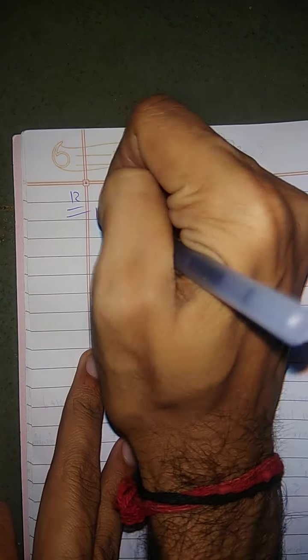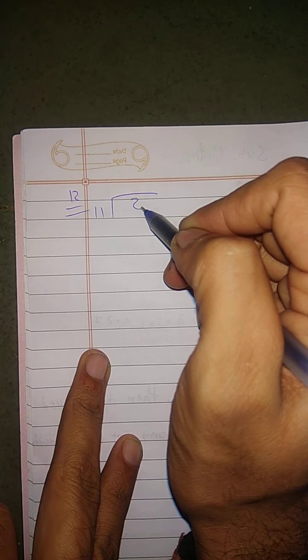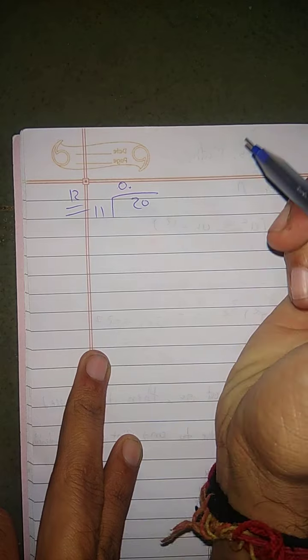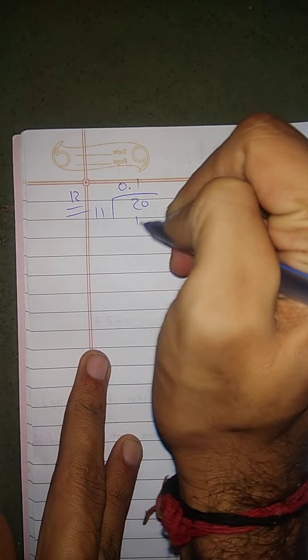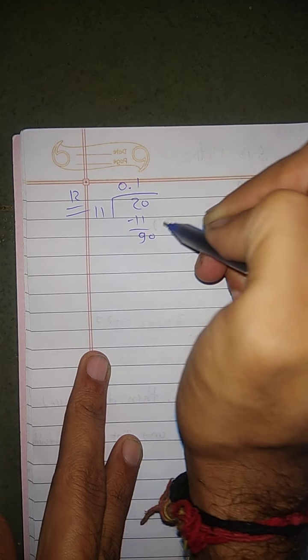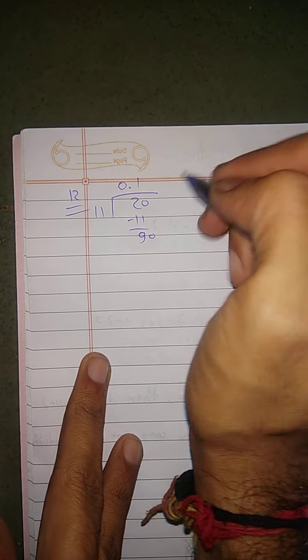After that, question number 12. Write the decimal form of 2 by 11. 2 divided by 11. So first of all we cannot divide 2 by 11, so here we need to put 0 and point. So here it becomes 20. Now 11 ones are 11, remainder 9. Okay, here we put the decimal point. So we can put 0 here, 90.